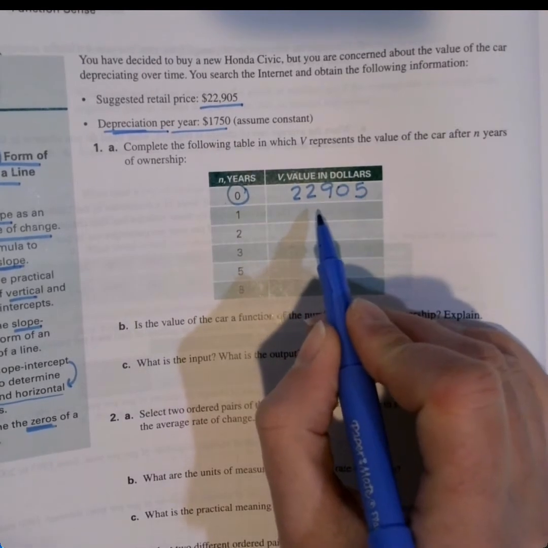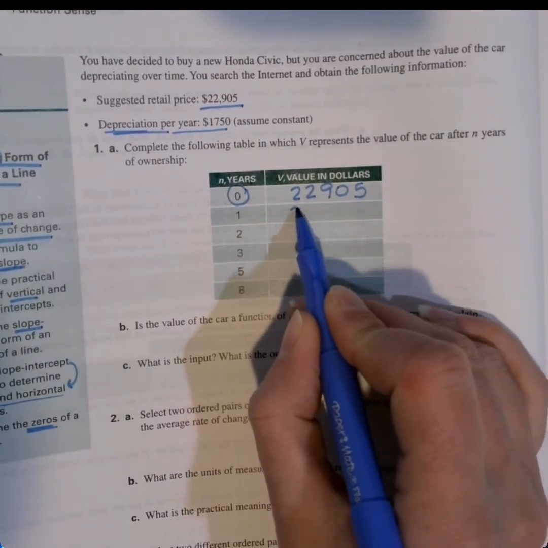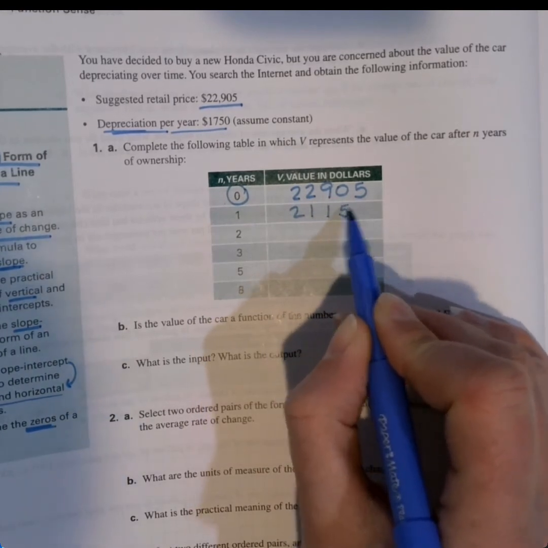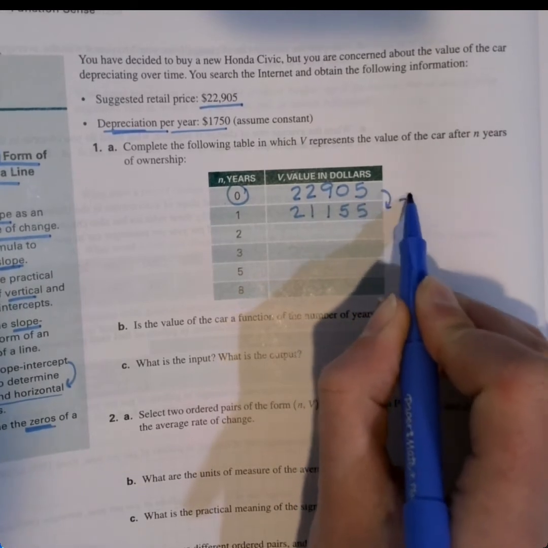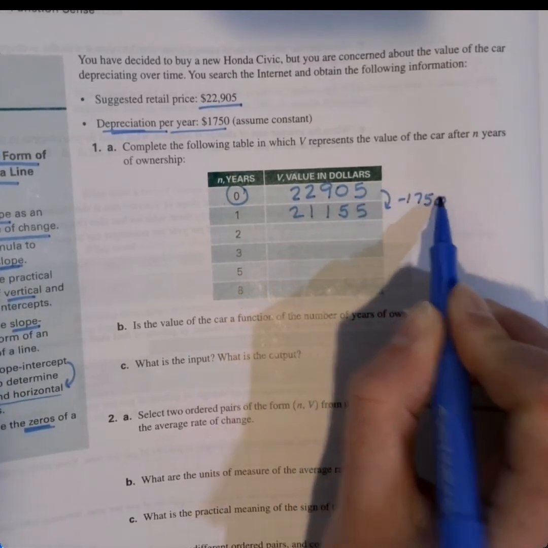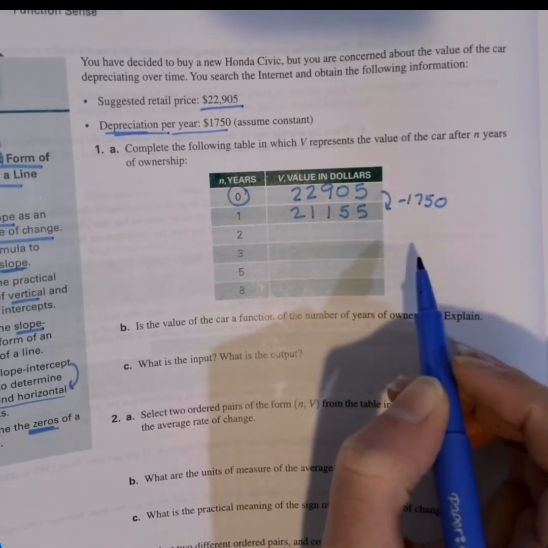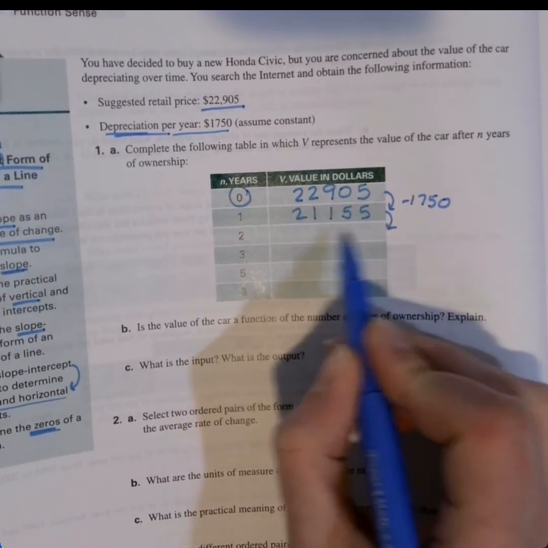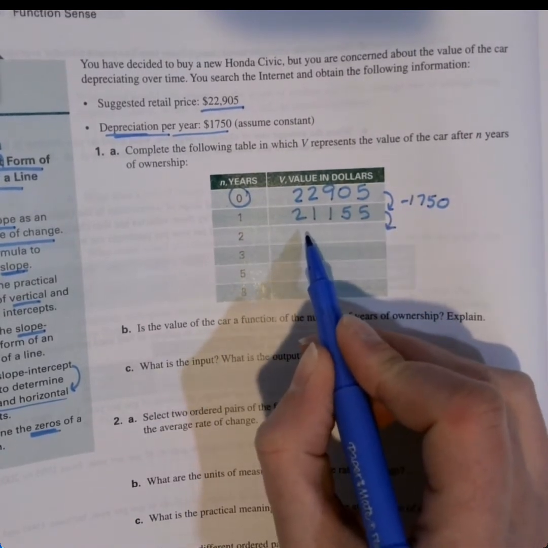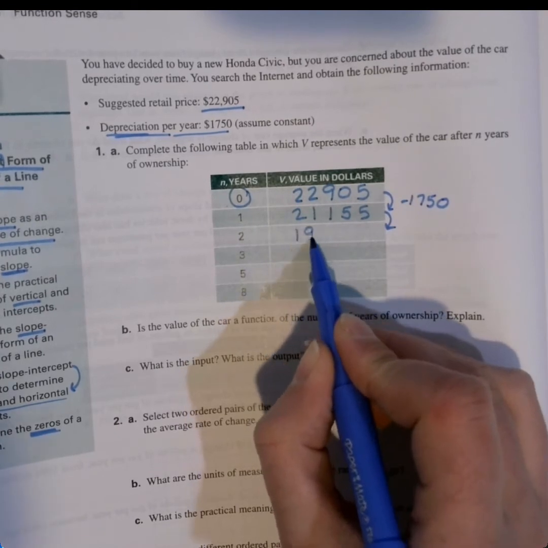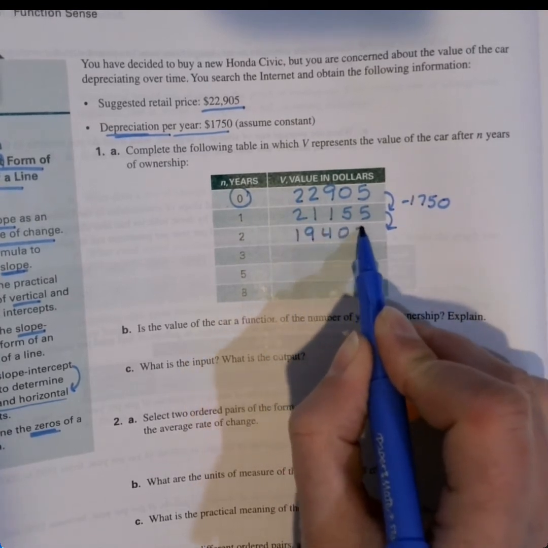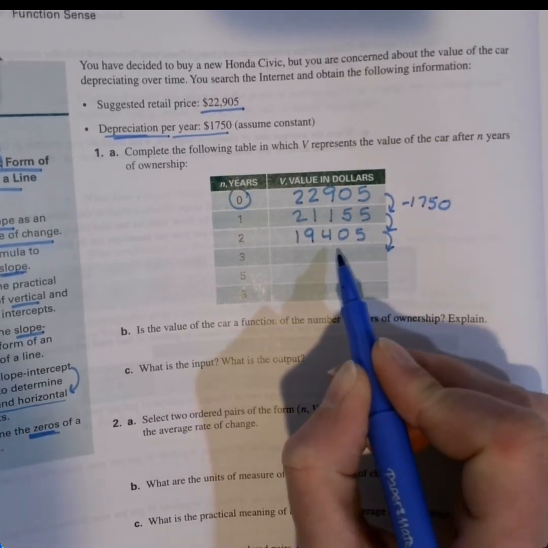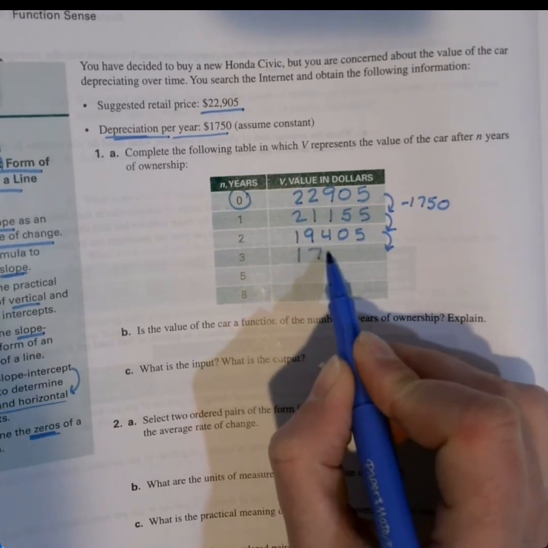So if we subtract 1,750, we'd get down to 21,155. So we're just subtracting off 1,750 to depreciate by 1,750 to get to the next value. After 2 years, we're going to depreciate again. So if I subtract another 1,750, that's going to bring us down to 19,405. And again, after the third year, I'm going to depreciate again, subtract off another 1,750. That's going to bring me down to 17,655.